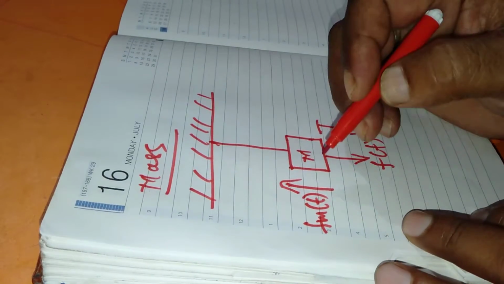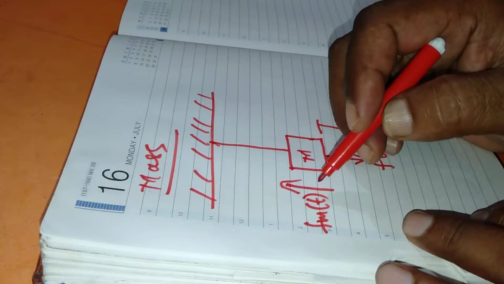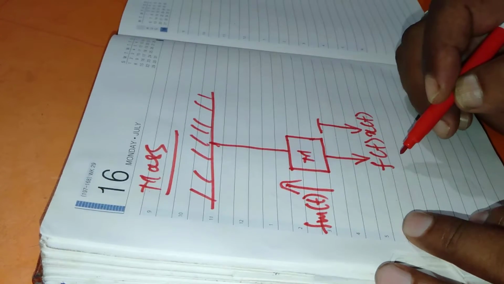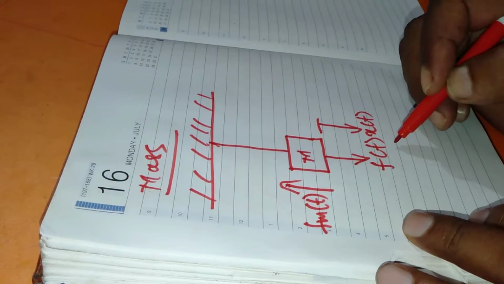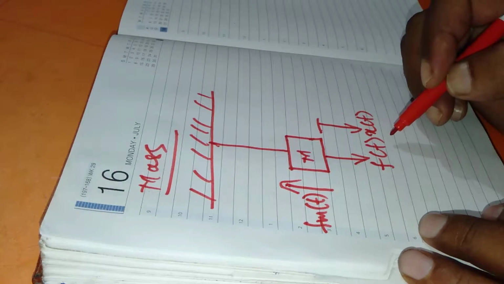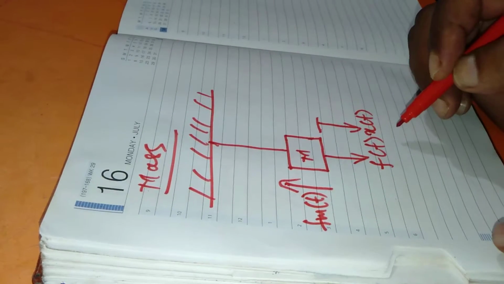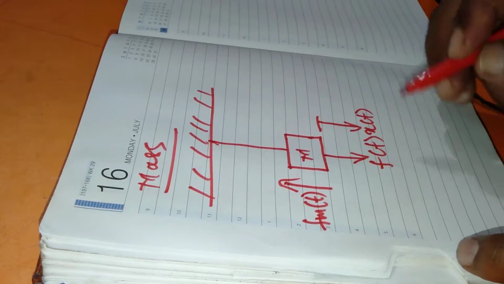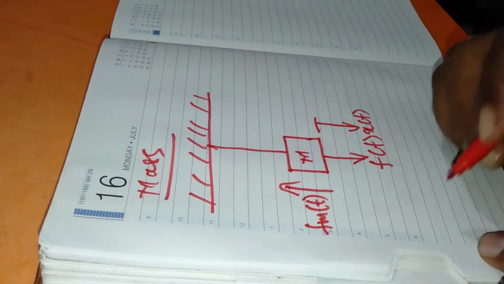So this is the reaction force, which is exactly equal to the applied force F of t, which is equal to the product of mass and acceleration according to Newton's law.